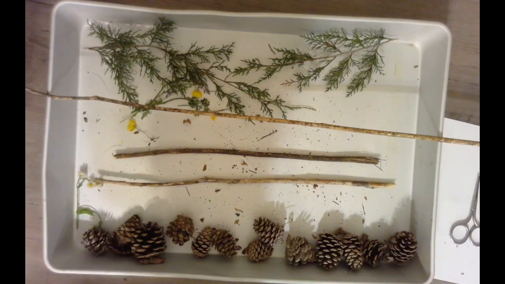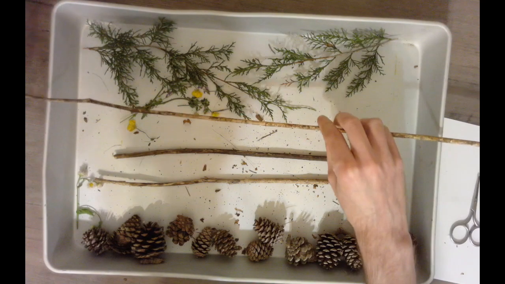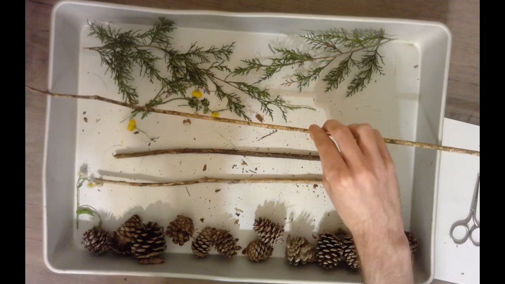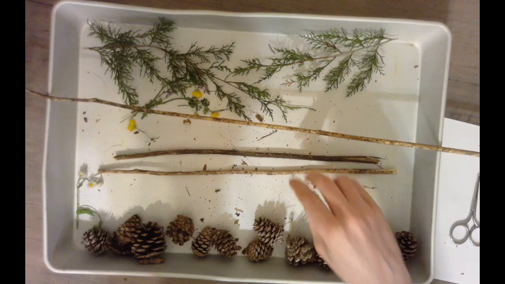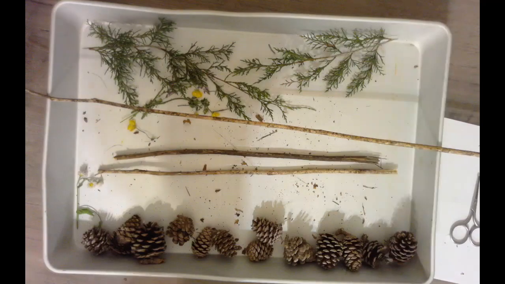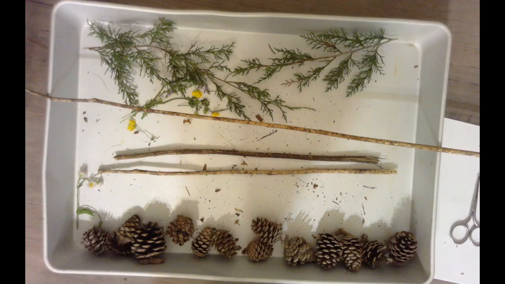Okay, so go ahead and get an adult's permission to go outside or have an adult go with you. You can collect one longer stick, two shorter sticks, and either pine cones or leaves or flowers, whatever you find in your yard that you would want to make a nature mobile out of, okay? So if you need to, pause the video to collect those things, but now I'm going to go ahead and start.